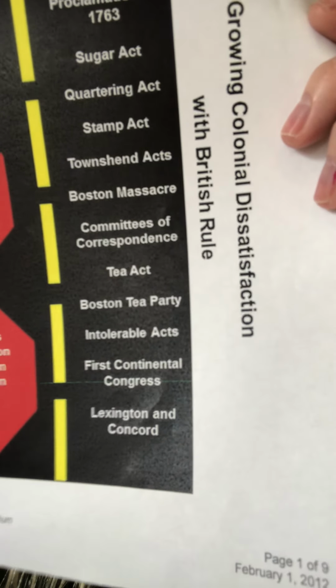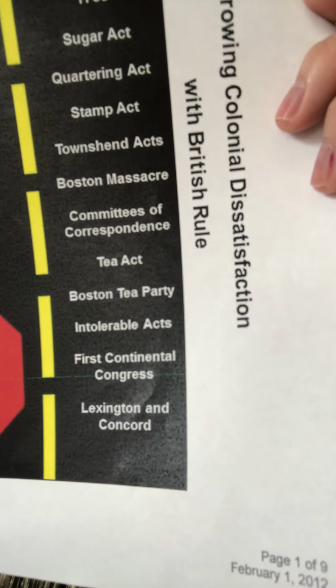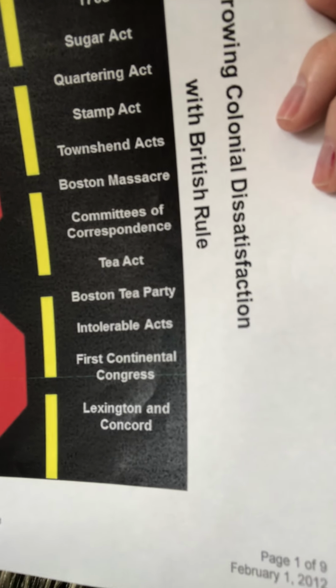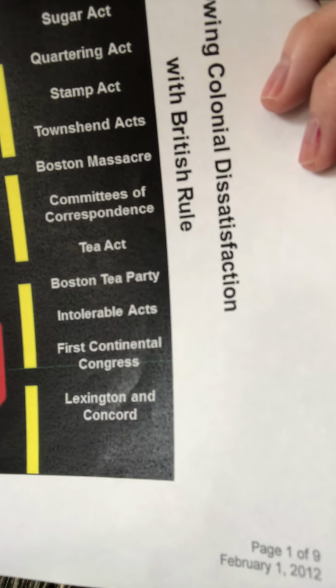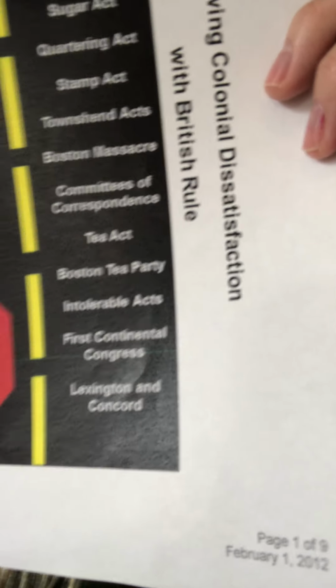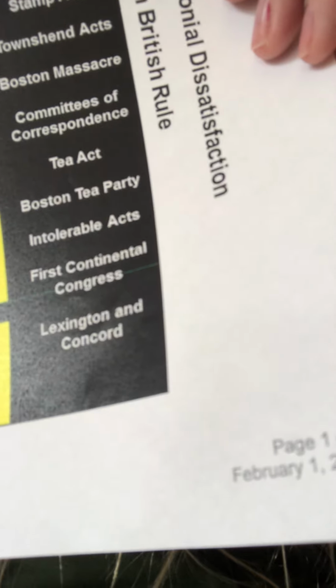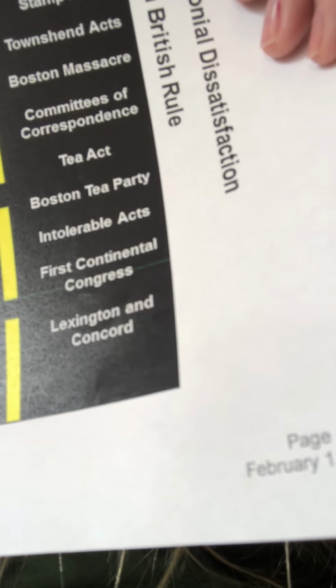Then you have the Tea Act, then the Boston Tea Party, then the Intolerable Acts, then that meeting I just told you about called the First Continental Congress, and then what are called the battles of Lexington and Concord, which is what the story I'm going to be reading you today is about.